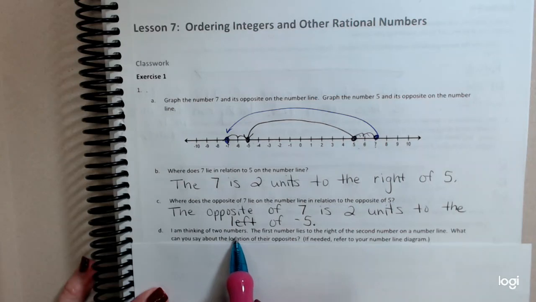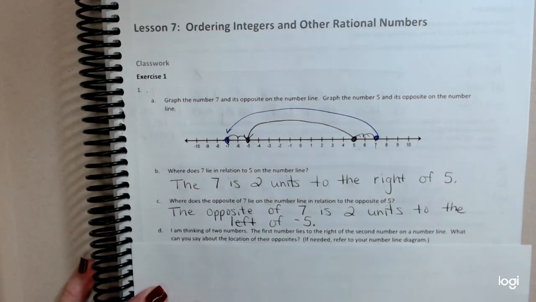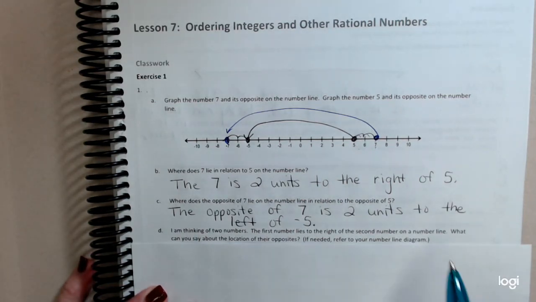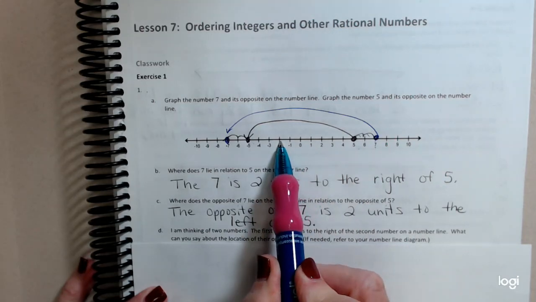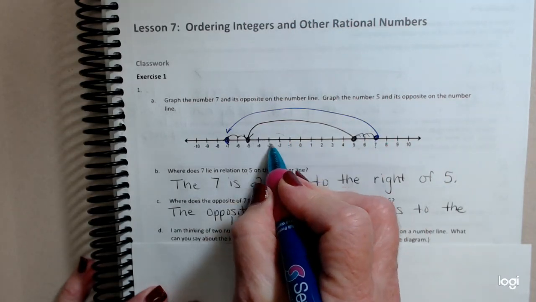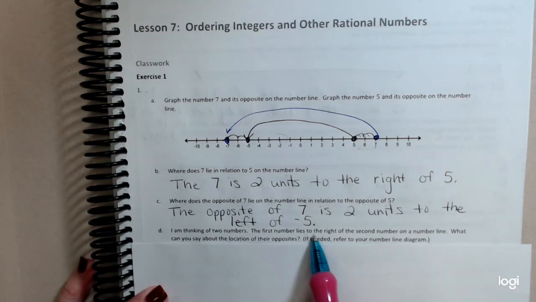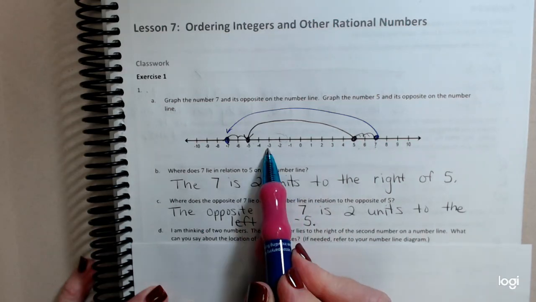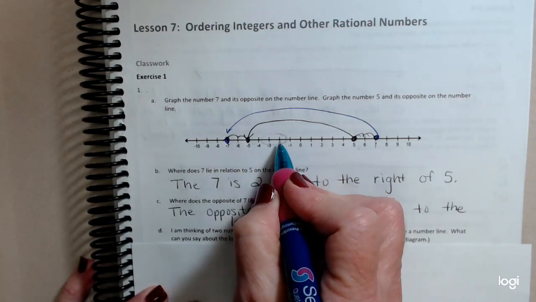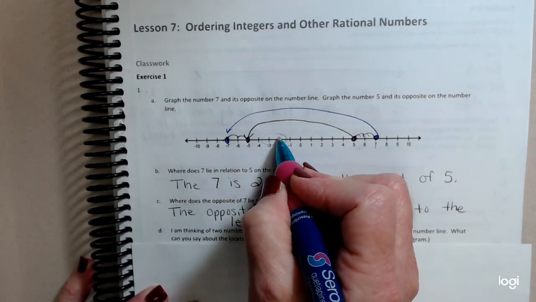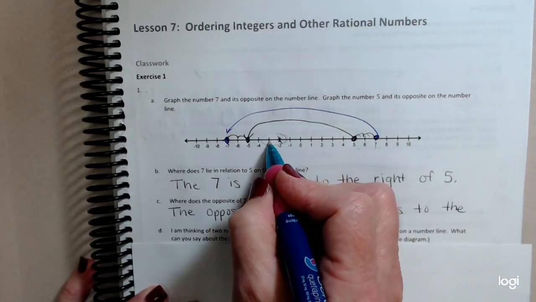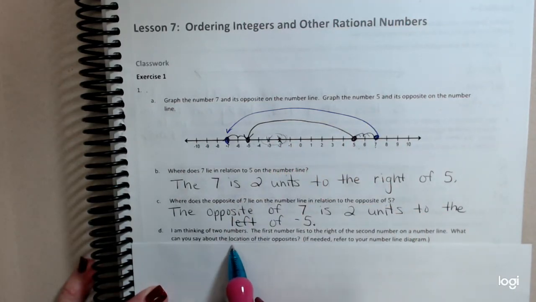I am thinking of 2 numbers. The first number lies to the right of the second number on a number line. 2 numbers. So let's pretend I'm thinking of negative 2 and negative 3. They're right here. The first number lies to the right, so that would be this one here. And the second number is here on this side. What can you say about the location of their opposites?